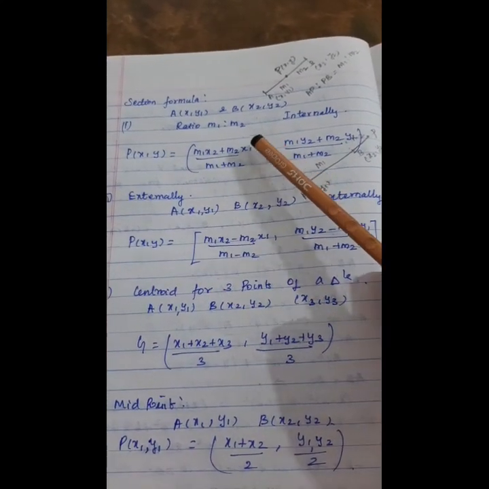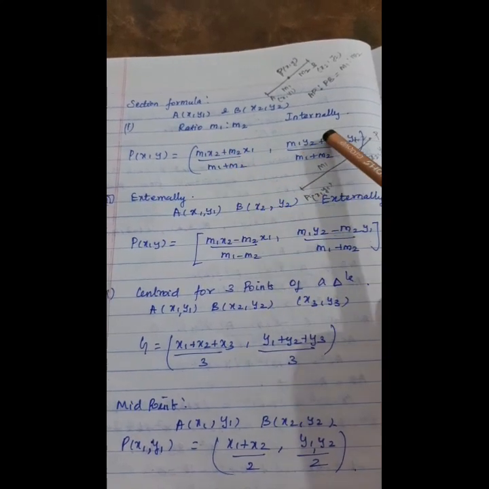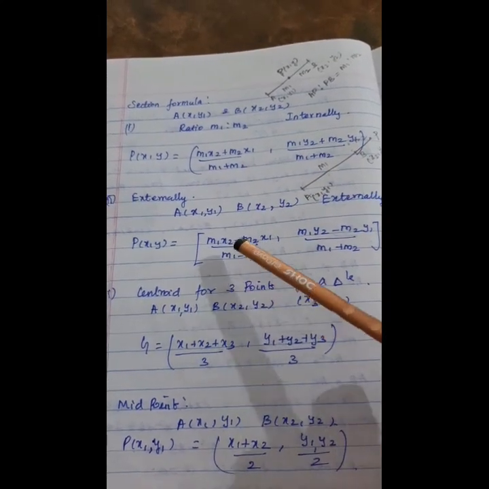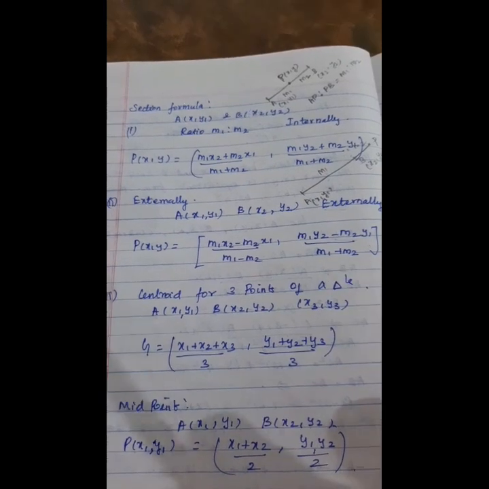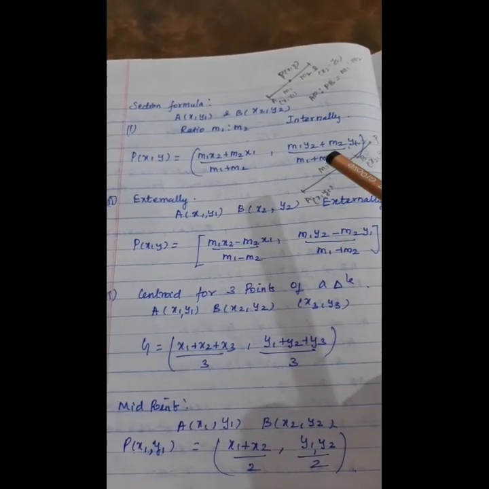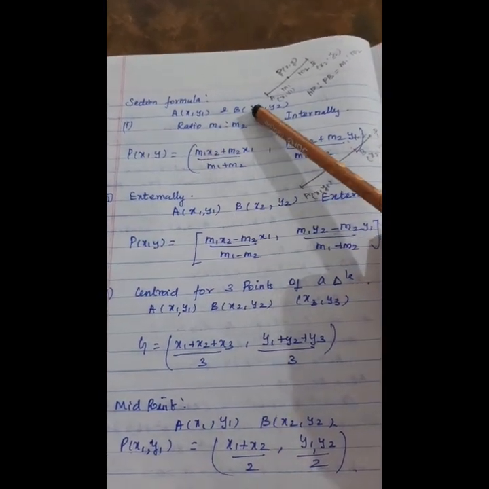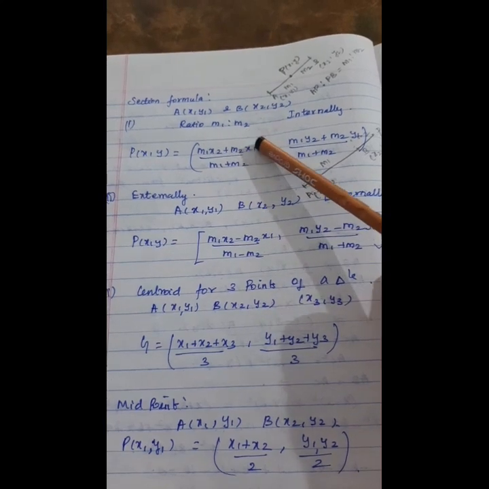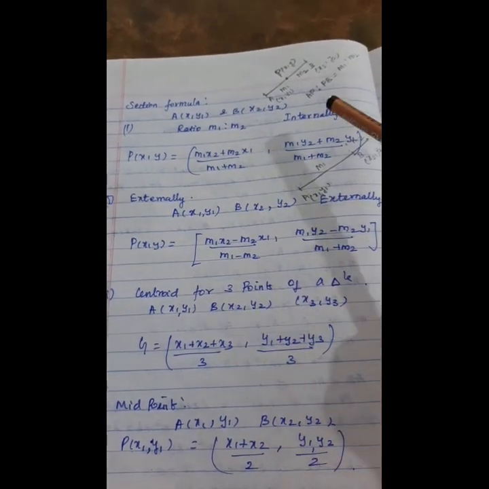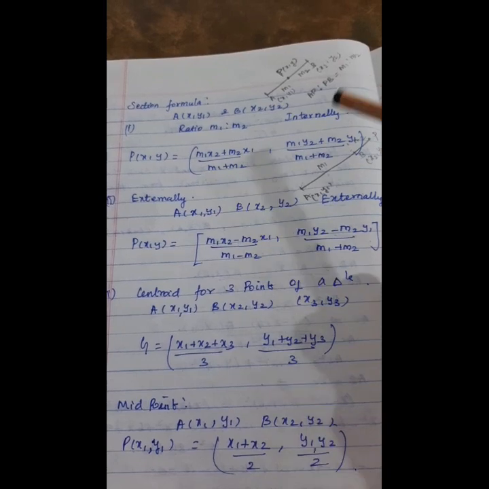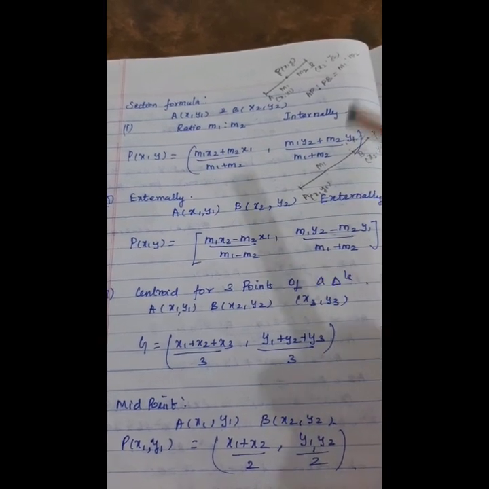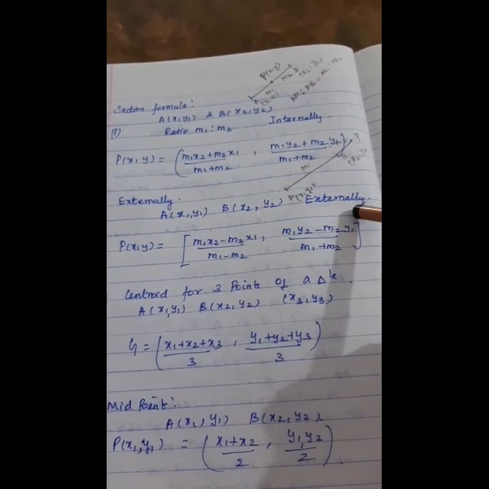So instead of plus, if it is internally, we will go for addition, and if it is externally, we will go for subtraction. In the questions, they will be giving you the A value, B value, m1 value, m2 value, and they will be mentioning whether P divides internally or externally. Accordingly, use the formula: 2 section formulas, one for internally and the other for externally.